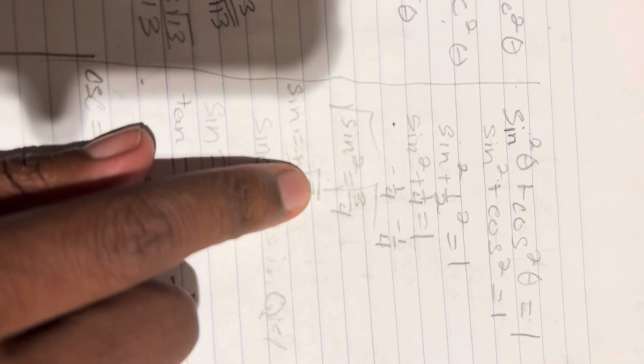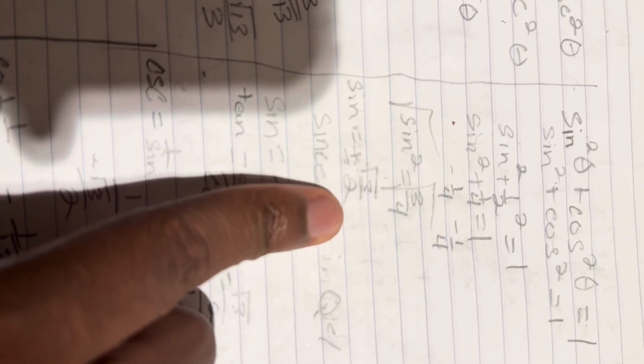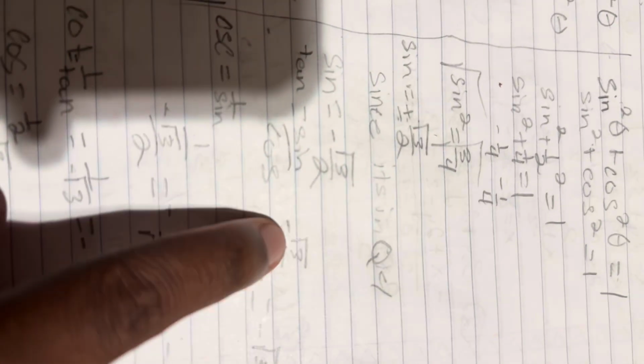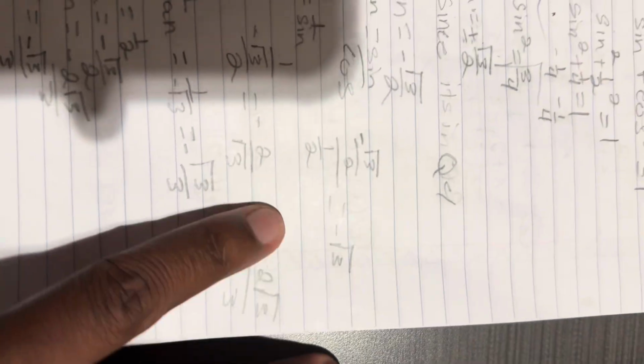So we have to square root that. Square root ended up with plus or minus square root 3 over 2 equals sine. And since it's in the 4th quadrant, we have to make it negative. Therefore, we know that it's negative square root 3 over 2. And then tangent is sine over cosine. We know sine and cosine, so we put that over there, and we get the answer to that. Negative square root 3.